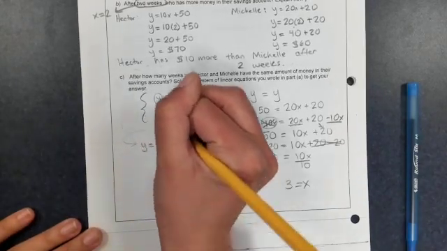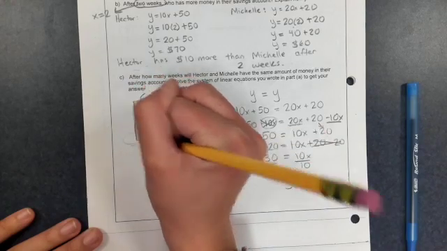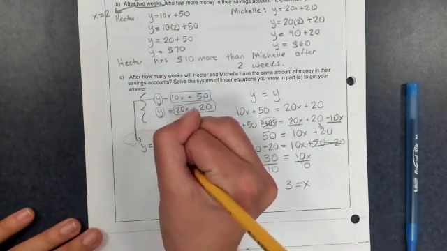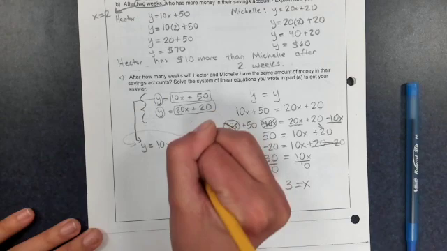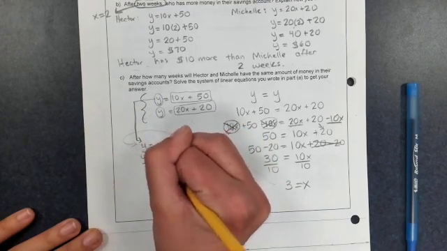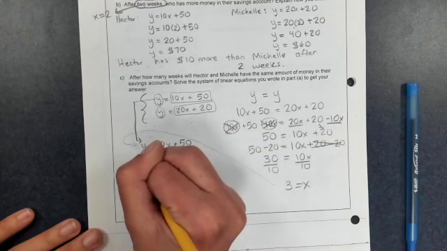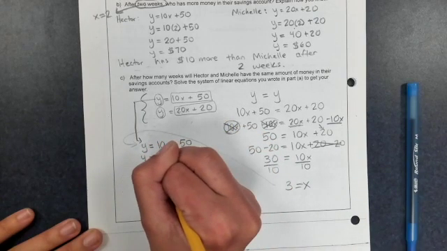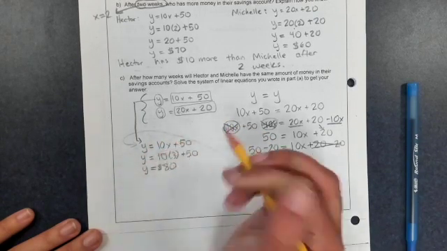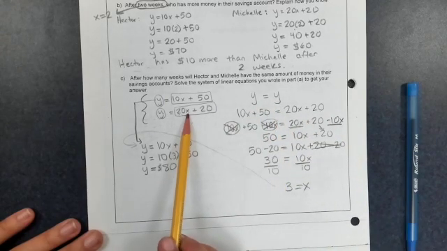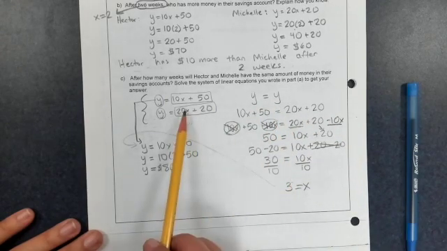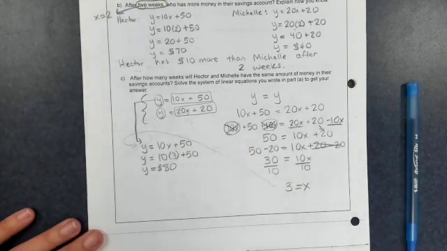So in order to do that, to finish solving the system, I'm going to rewrite one of my original equations. Substitute in 3 for x, and I will get y equals 80. You can check that in the other equation as well. 20 times 3 is 60, plus 20 is 80.